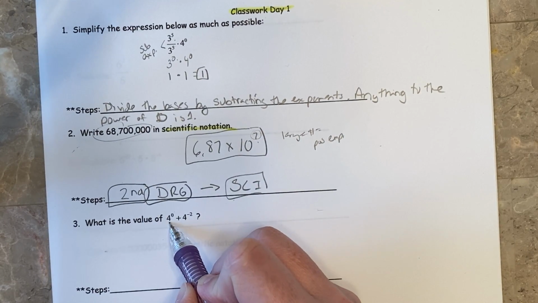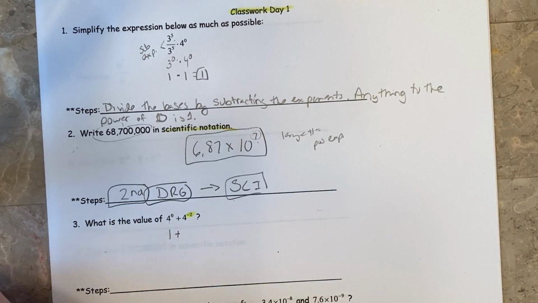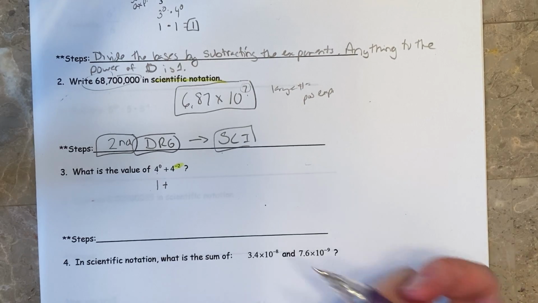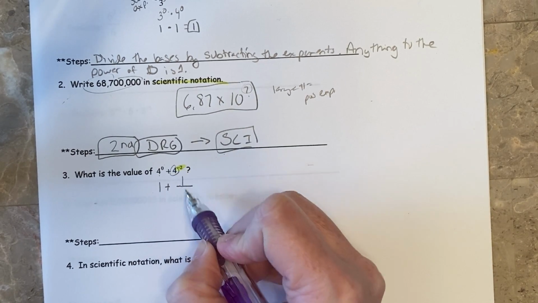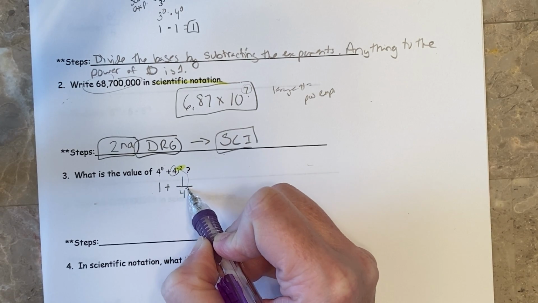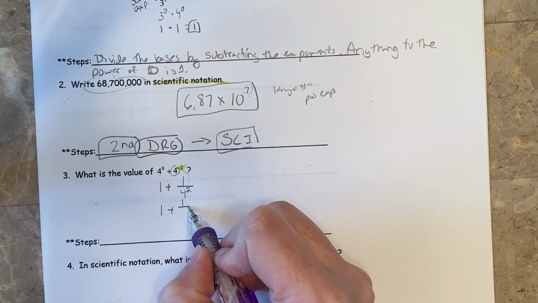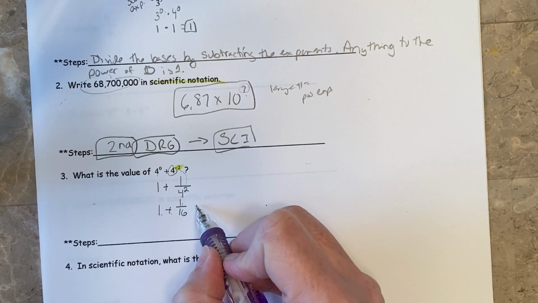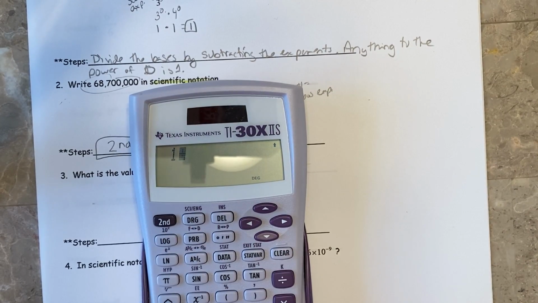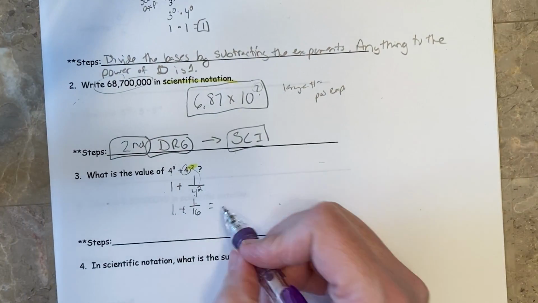All right, next one. So we already did anything to the power of 0 is 1. We did that from above. All right, so negative exponents. I had taught you that you're not allowed to have negative exponents. And what you had to do is make a fraction. And the fraction was always 1 on the top. And you took that base and you brought the exponent down, and you made it a positive. Okay, so now we have 1 over, well, 4 to the second is 16. And 1 plus 1 over 16 is 1 and 1/16.